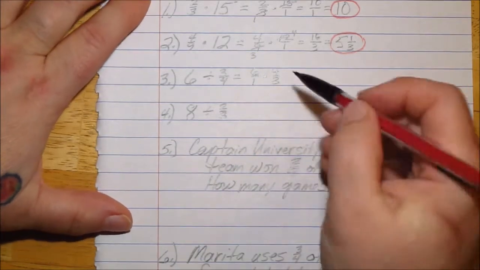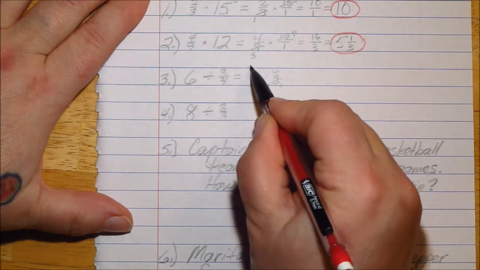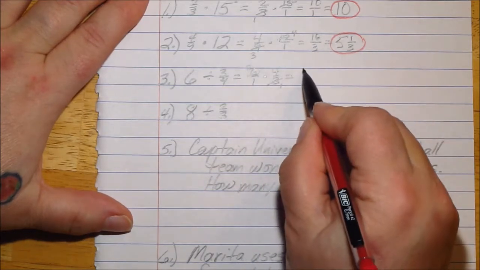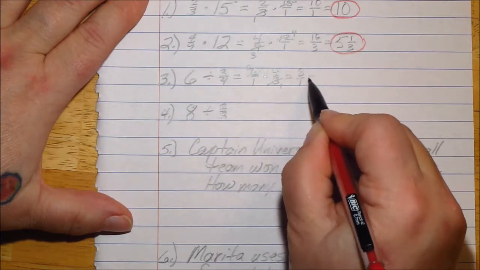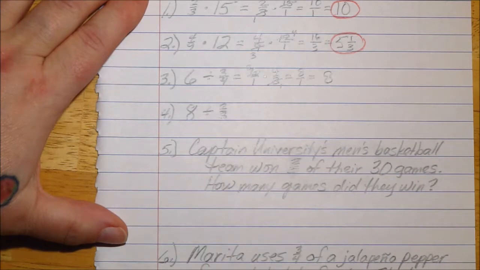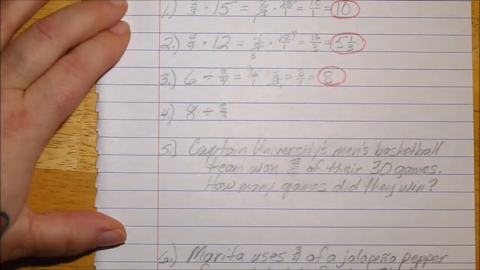All right, so cross reduce. Yes, 3 can go into itself once. 3 can go into 6 2 times. 2 times 4 is 8 over 1. That is not simplified until I bring that 8 down by itself. And circle it. That's my final answer.